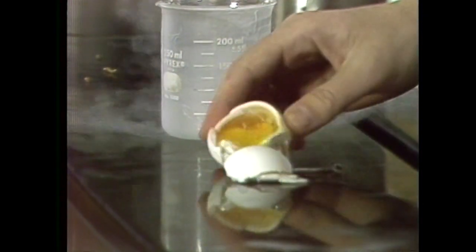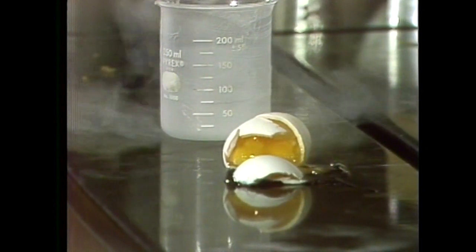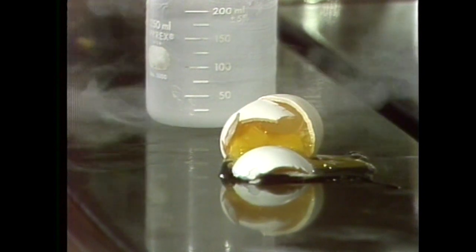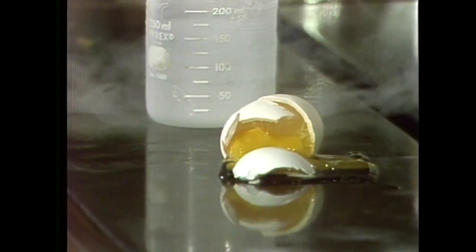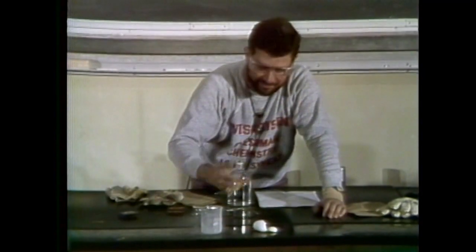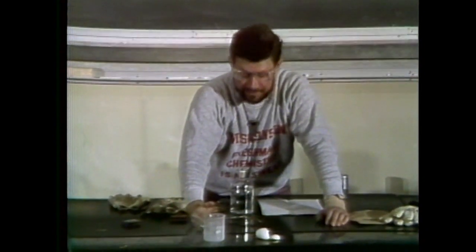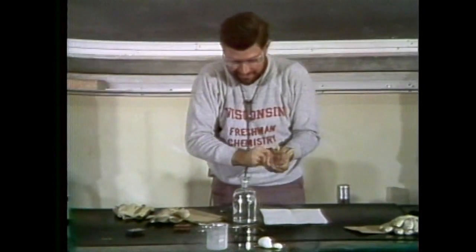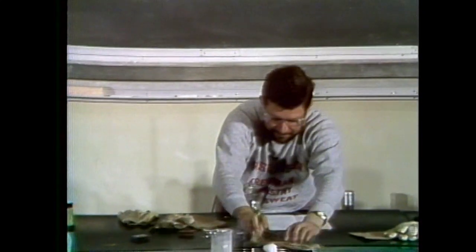You see, what we have now is a hard-boiled egg. It looks to me like the eggs you have in the dorm.